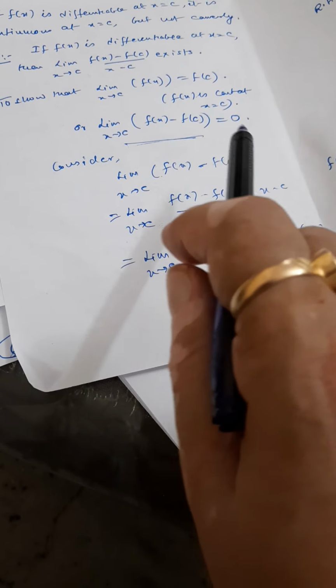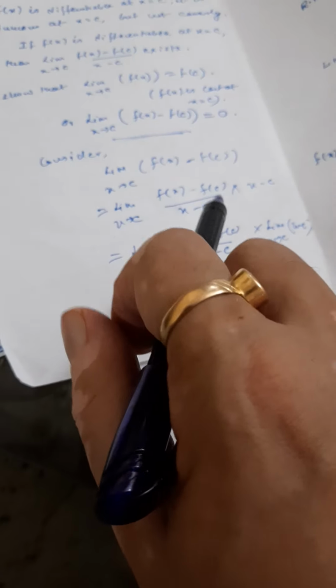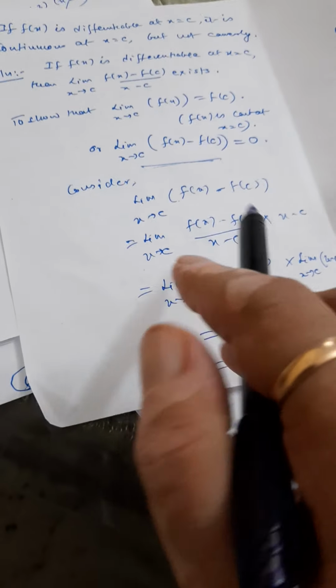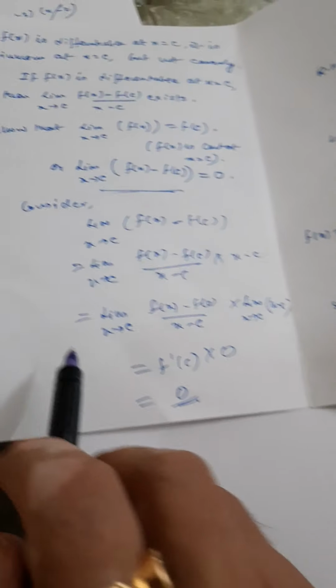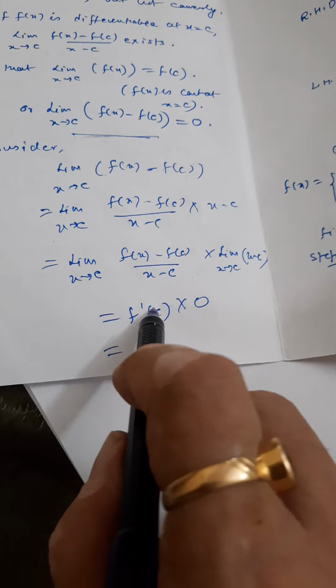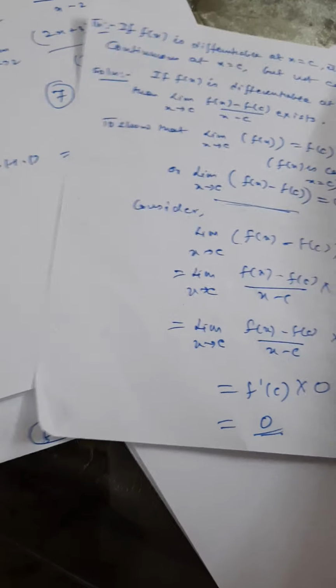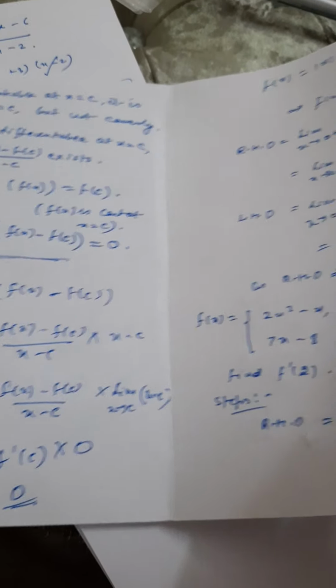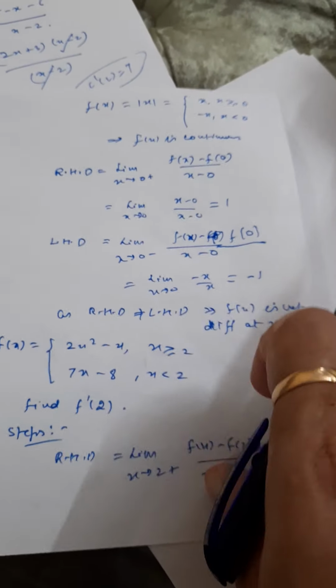Now, we will consider limit x tends to c of (f(x) minus f(c)). Multiply and divide by x minus c. We can separate it out. This is f dash c, and c minus c is 0, so that's 0. So we got that if the function is differentiable at x equals c, it's continuous at x equals c, whereas the converse is not true.